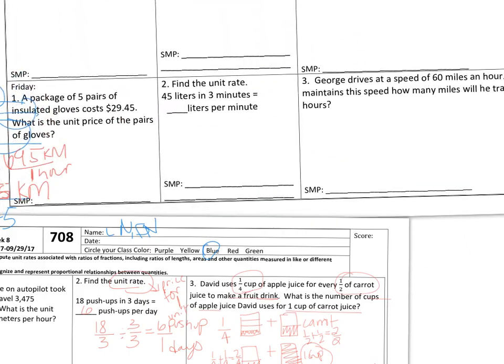Then, if you notice, there is no Quizzette reflection on this Quizzette. The reason for that is because on Friday, after we're done grading, I will give you a little sheet for your Quizzette reflection. We didn't have room on this Quizzette.